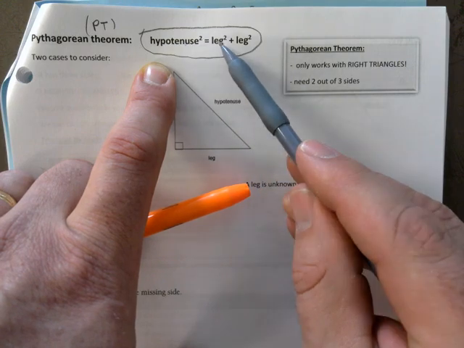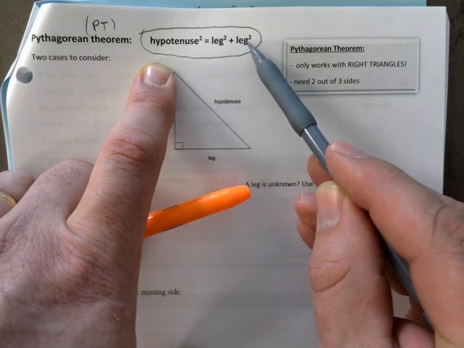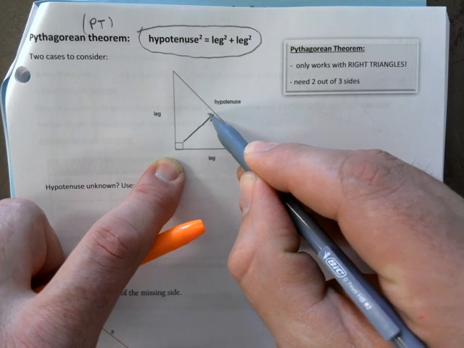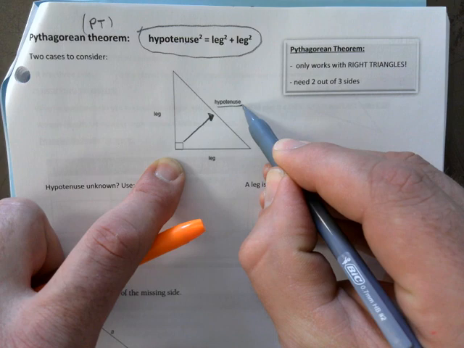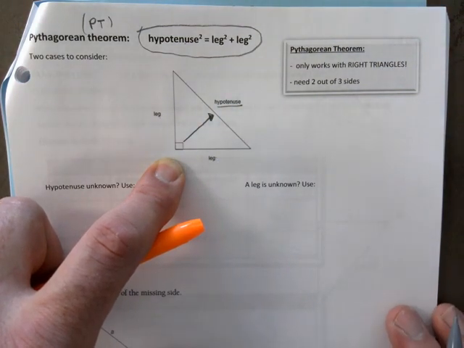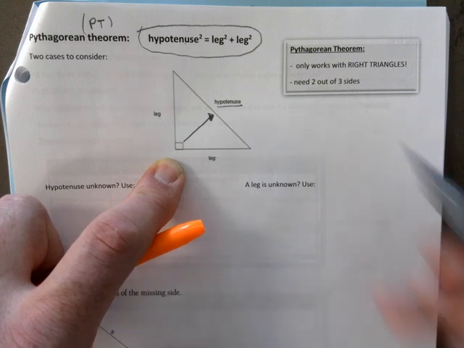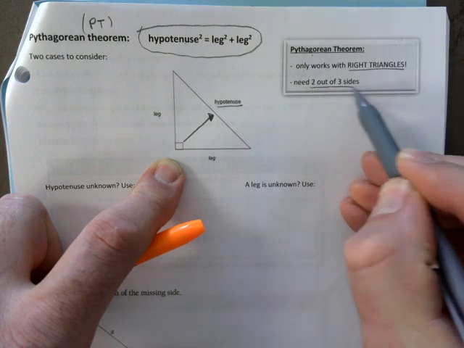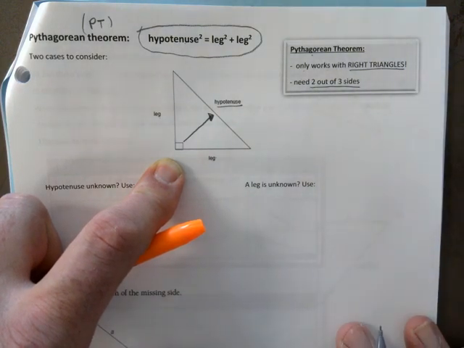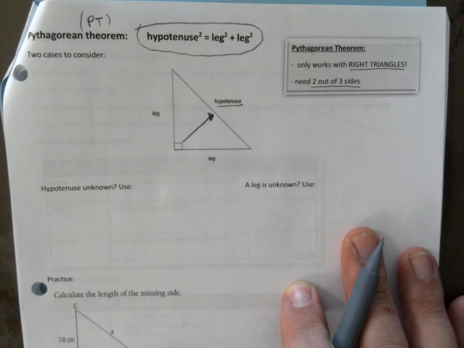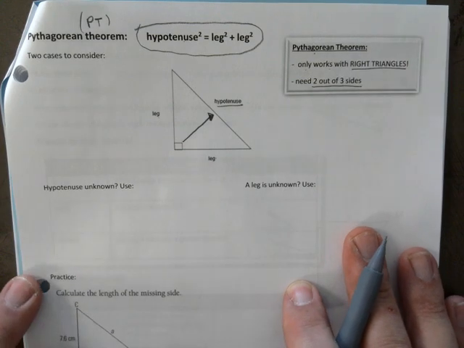So hypotenuse squared is leg squared plus leg squared. So obviously across the 90, that is always the hypotenuse, guaranteed. So the other two are called the legs, right? Does that make sense? I hope you follow. Pythagorean theorem only works with right triangles. Need 2 out of the 3 sides. That's the condition for that. So some students used it even in trig. Like when we did the trig unit, don't use Pythagorean theorem if it's not a right triangle, right? It's not going to work for you.